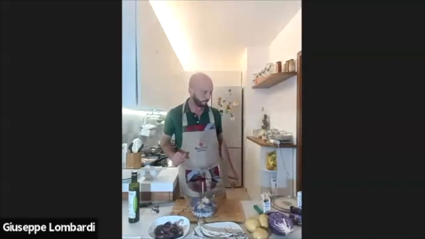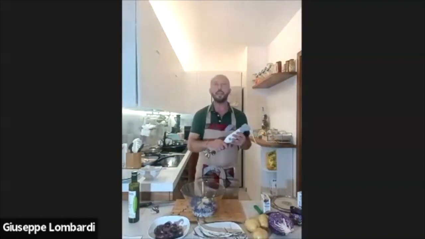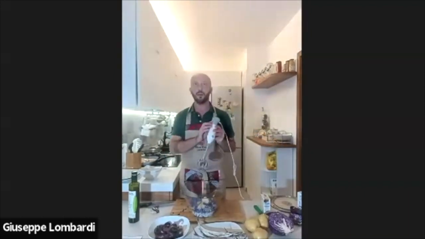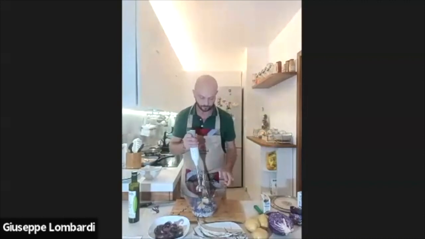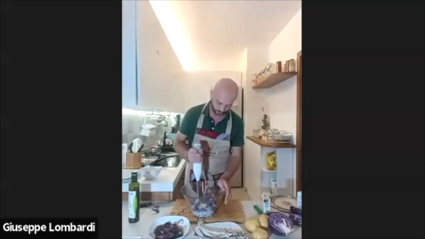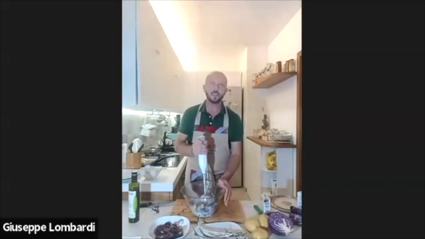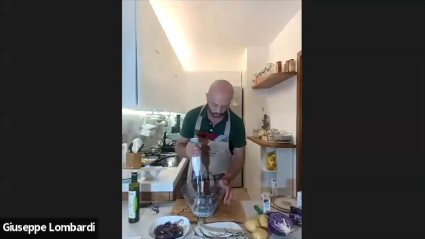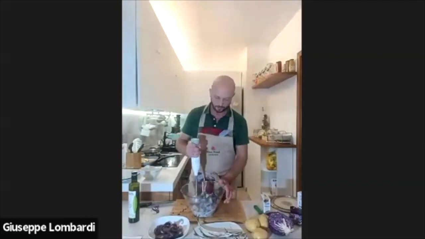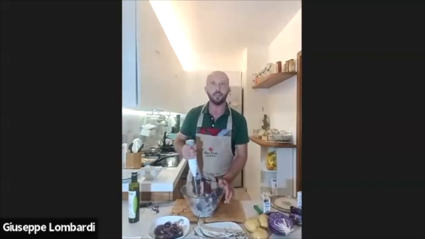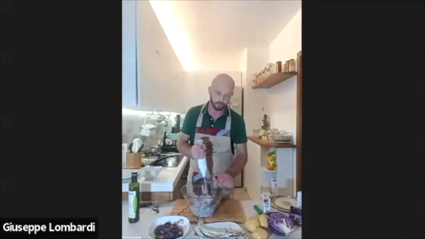So with the mint and vinegar, quindi, I can cut all of this. Some milk is a necessity, because if I don't have a lot of water inside, I can use the milk.